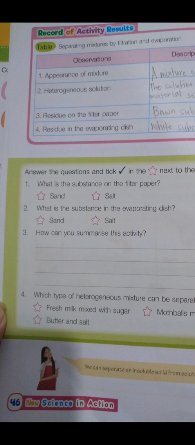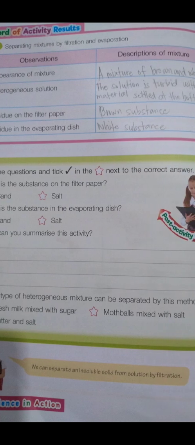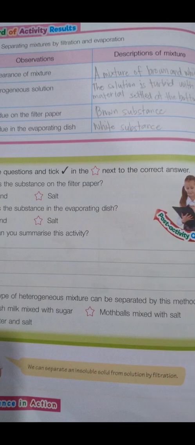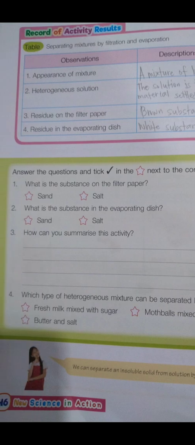Number three, residue on the filter paper. What's the color of the residue on the filter paper? It is a brown substance. Number four, residue in the evaporating dish. The residue in the evaporating dish is a white substance. Okay? Now please answer the next questions.